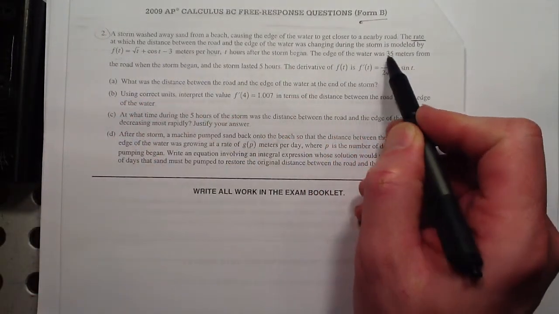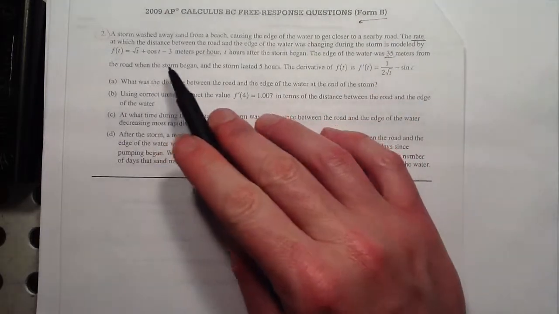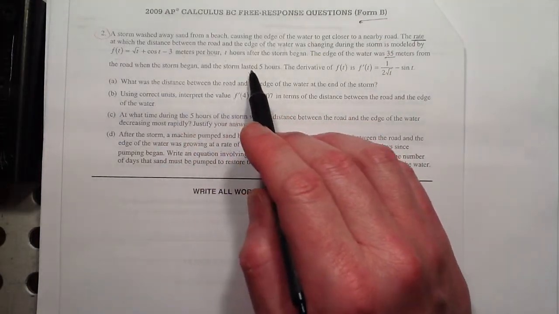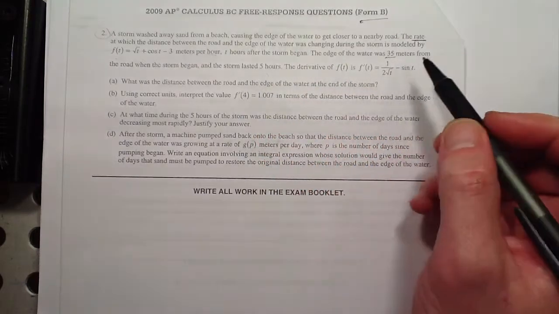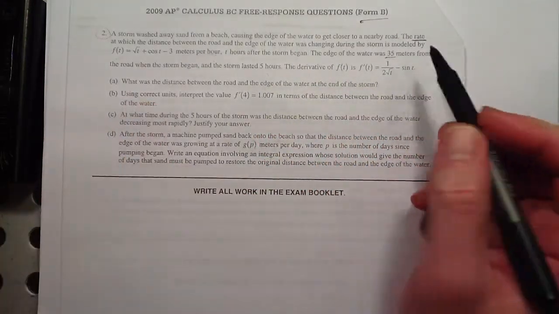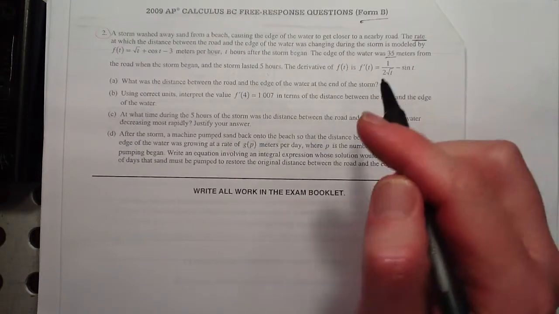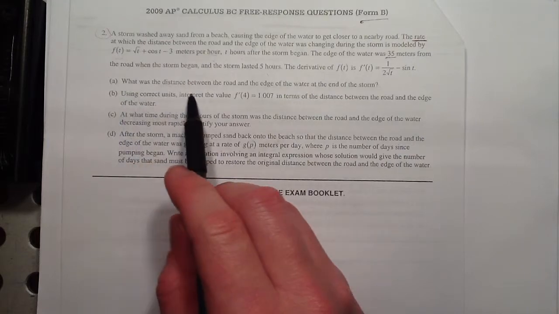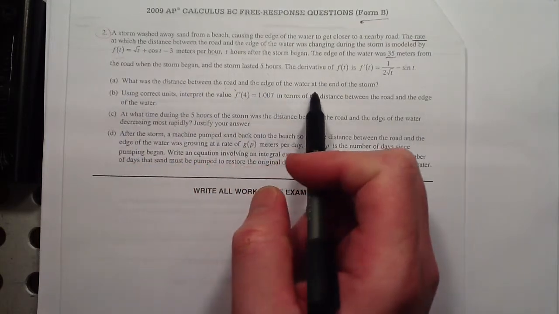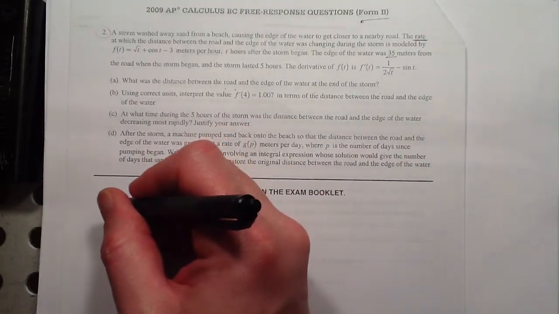The edge of the water was 35 meters from the road when the storm began, and the storm lasted for 5 hours. The derivative of this function is, well, we could have done that. Why are they telling us that? And it's a calculator problem. What was the distance between the road and the edge of the water at the end of the storm?